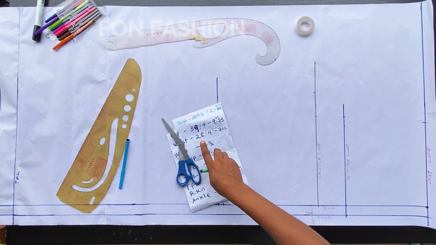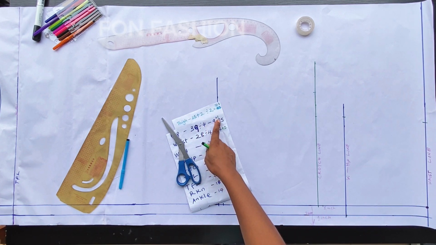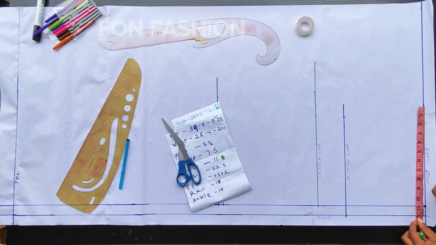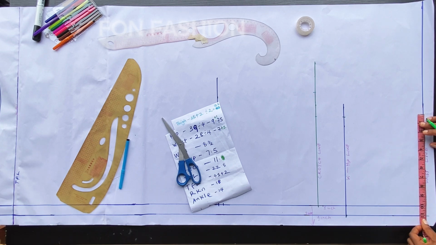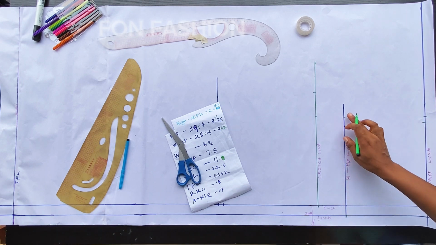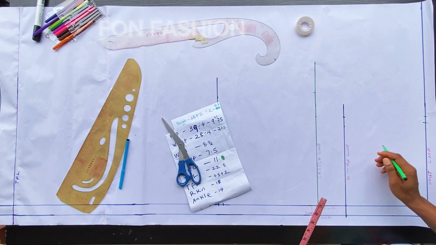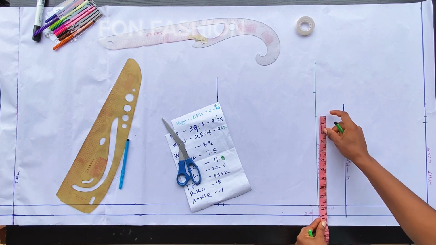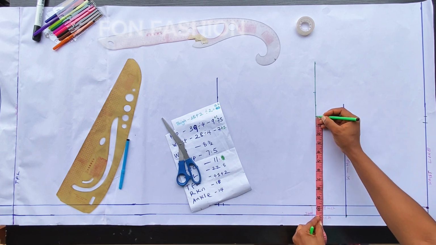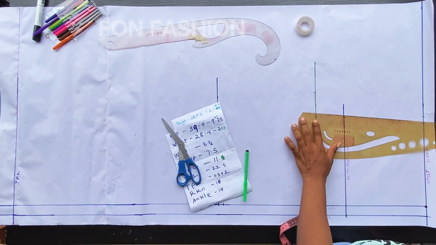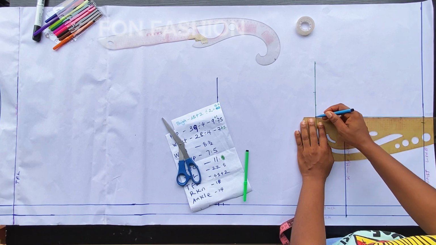So I'm working with hip measurement of 39 divided by 4 plus 1. Okay, that is 10.75. I'll come to this waistline from this first line that I've marked and impute 10.75 like so. So I'll also come to the hip line and do the same, mark 10.75. Okay, so I'll also come to the crotch line and mark the hip measurement as well like so. Then I'll go ahead and connect the points from the waistline to the hip line down to the crotch line.